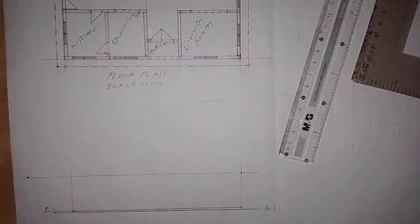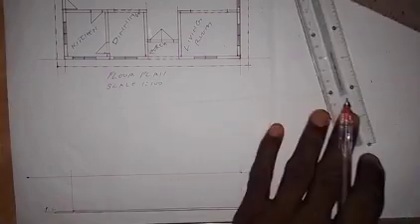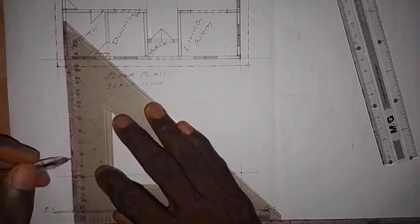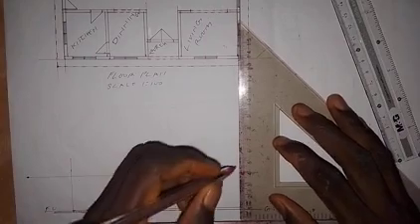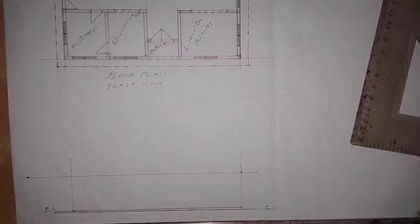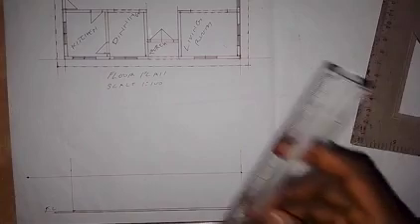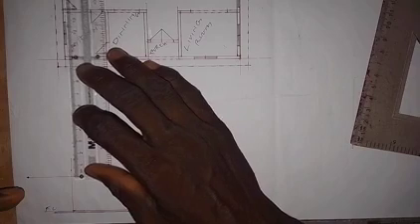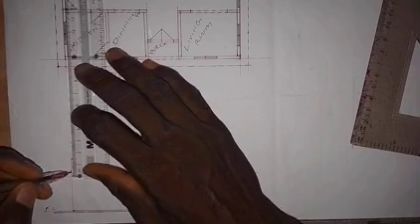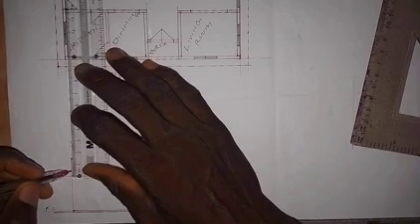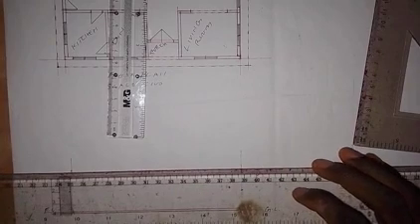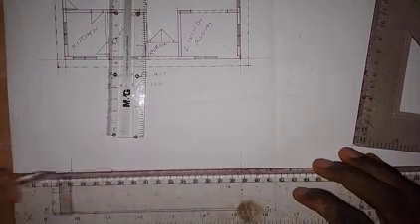So now I will need to extend this vertical line a bit. Then I'm going to take a measurement of 375. By 100, that will give us, let's say, 4 millimeters. So I take a measurement of 4 millimeters here, and I'm going to draw a horizontal line like this.